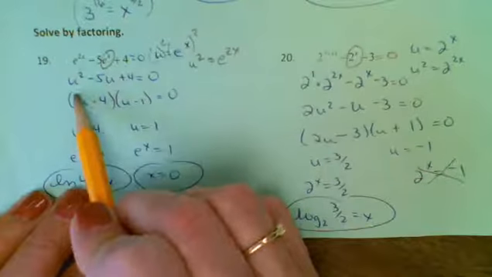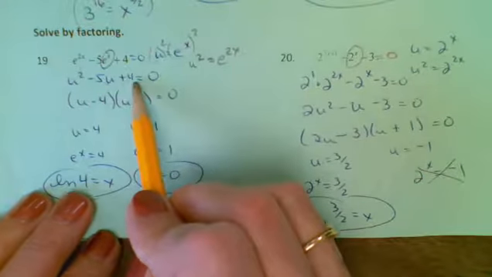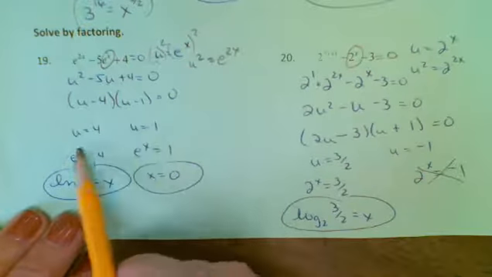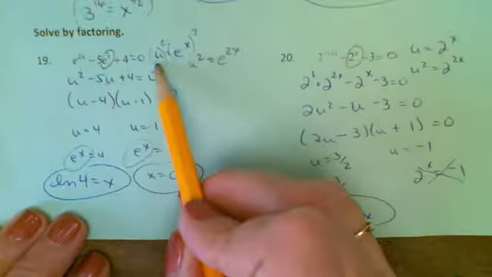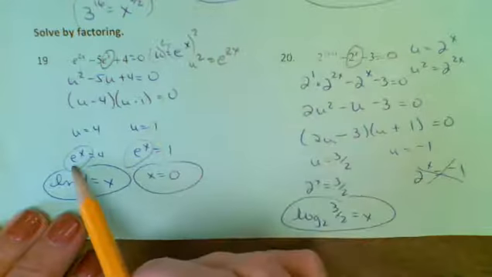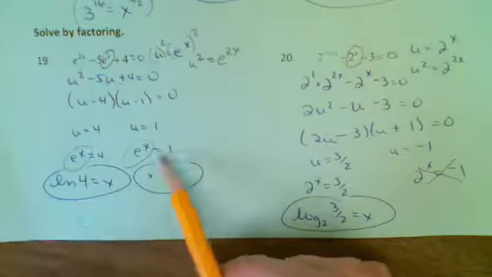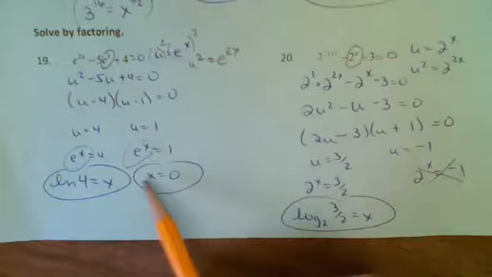So that's u squared minus 5u plus 4. Now, factor that, solve for u. Once you know what u is, replace it again with your e to the x, because don't forget, u is e to the x. So you get e to the x equals 4, put it in log form. e to the x equals 1, well, e to the 0 equals 1, so there's my two answers of that one.